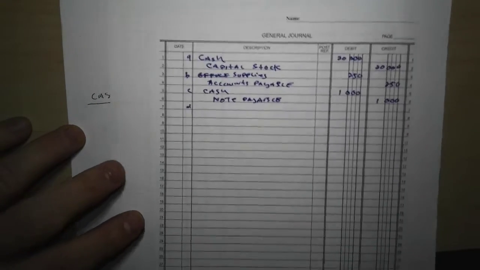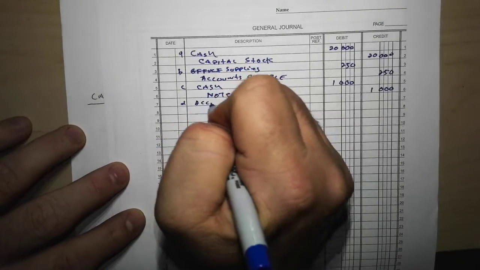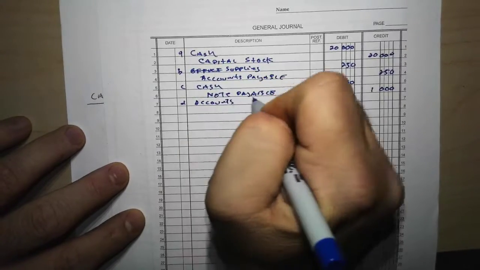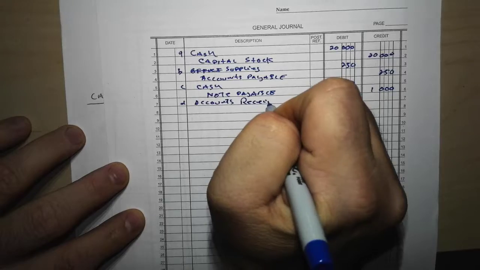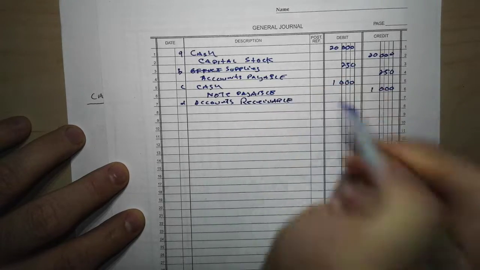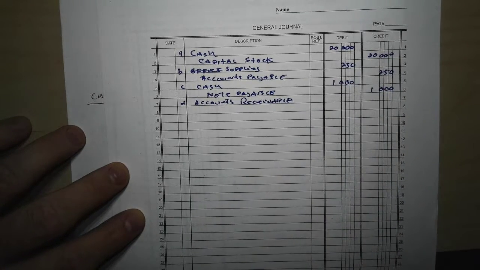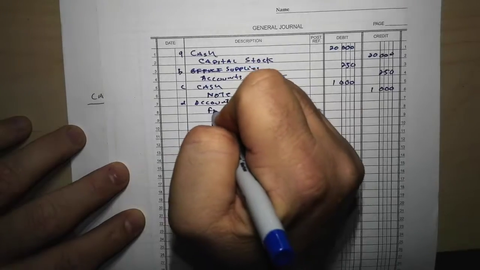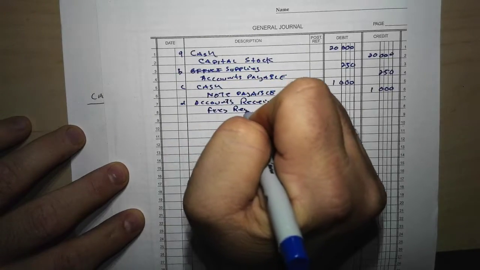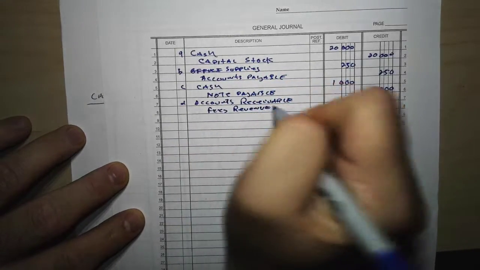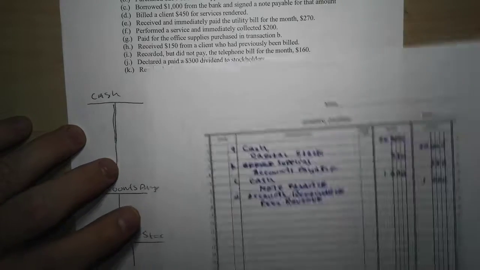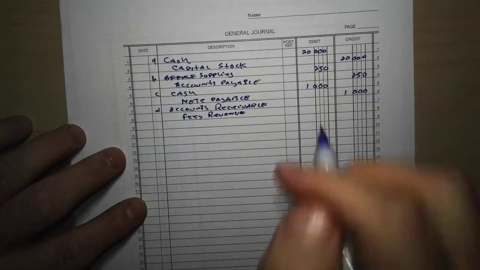So that should be accounts receivable debit, and fees revenue credit. And that was for $450.